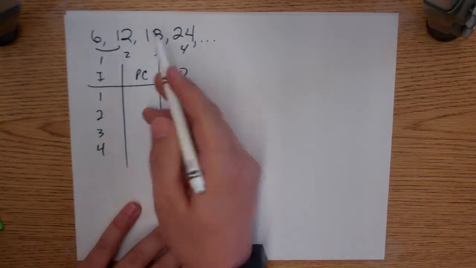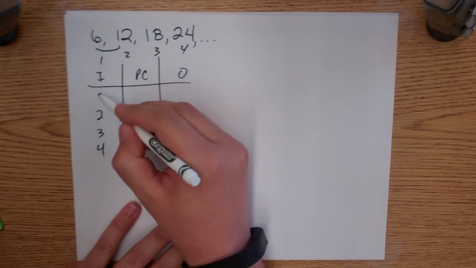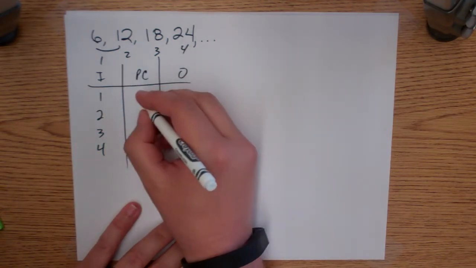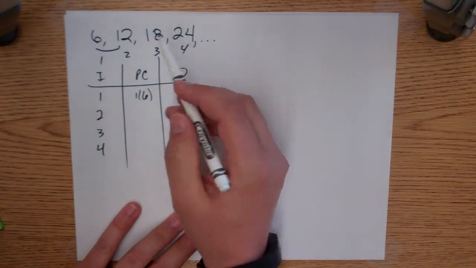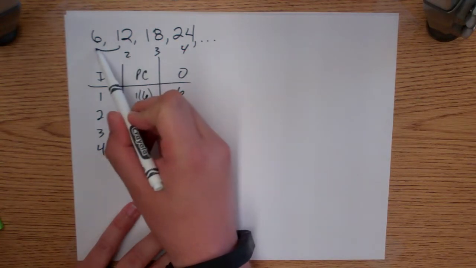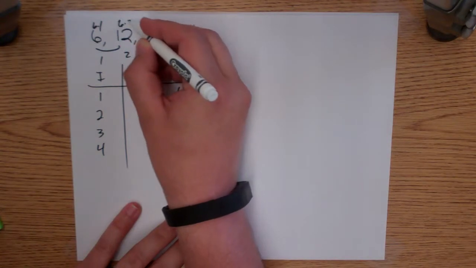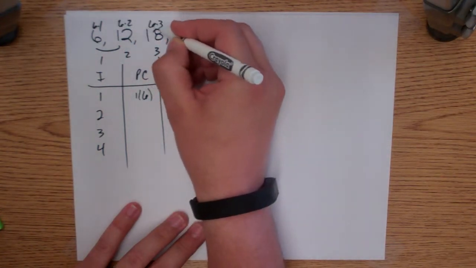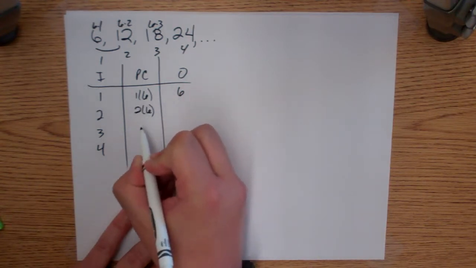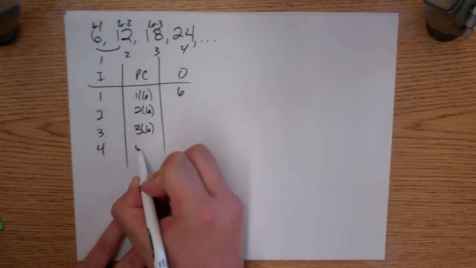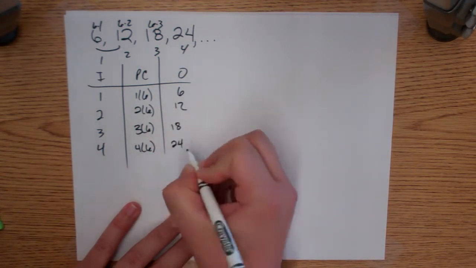All right, so here we have a 6. So we know we're going to use the 6. Well, using our input, what in 6 is 6? It looks like 1 times 6 gives us 6. And if you notice the difference here, this is 6 times 1. Well, what's 12? That's 6 times 2. And 18, that's 6 times 3. So what it looks like is this would be 2 times 6, 3 times 6, and 4 times 6 to get 12, 18, and 24.